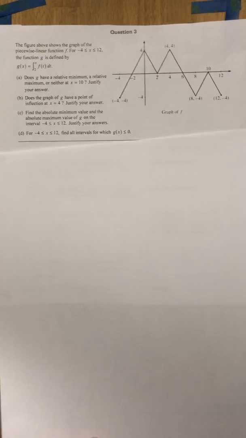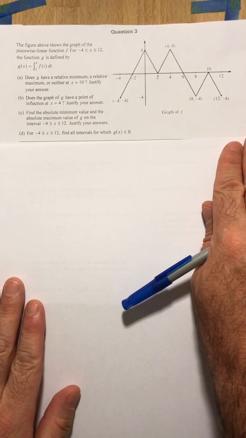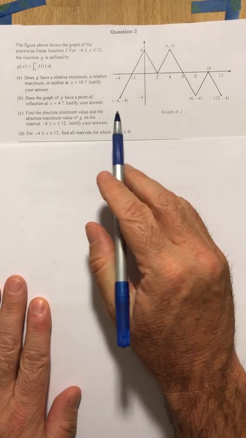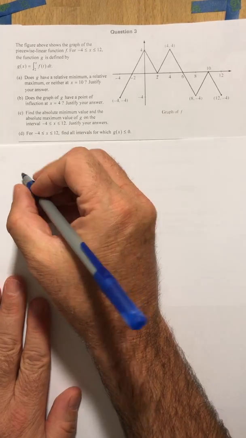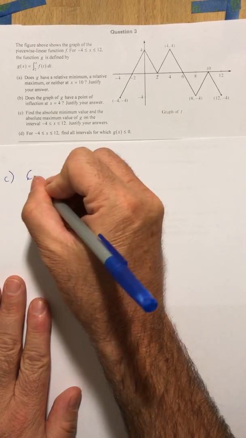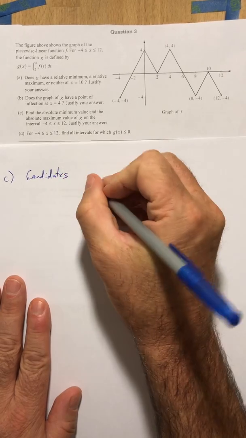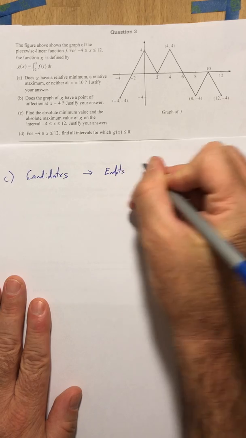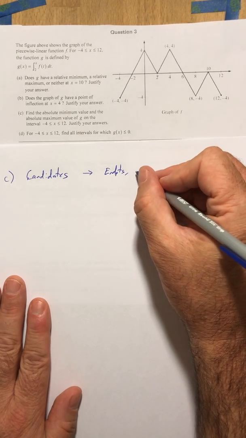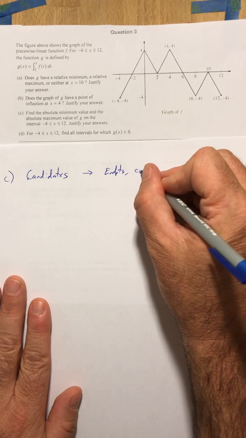All right, letter C asks us to find the absolute minimum of g on the interval from negative 4 to 12. So if you remember, for absolute max min questions, we want to list the candidates. And the candidates are the endpoints and the critical numbers.